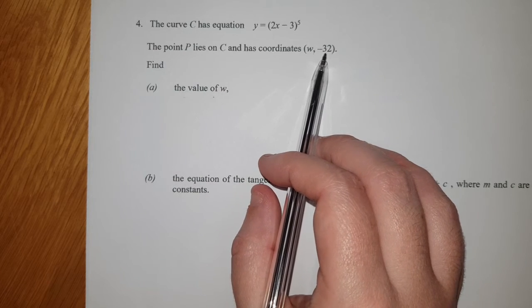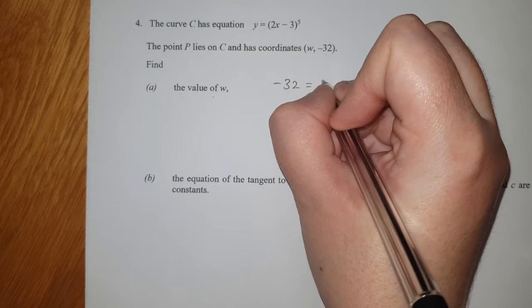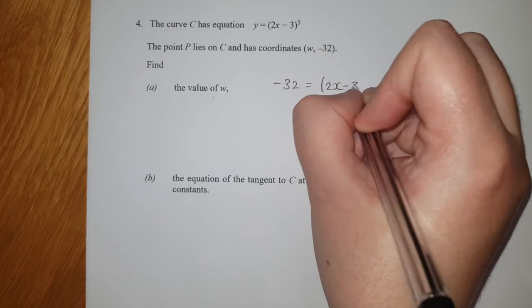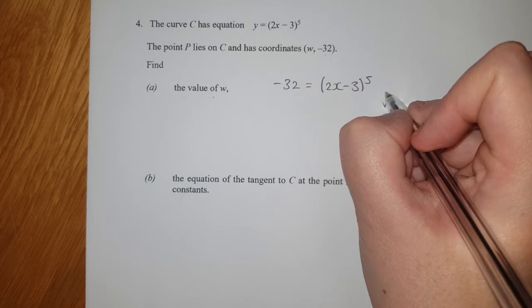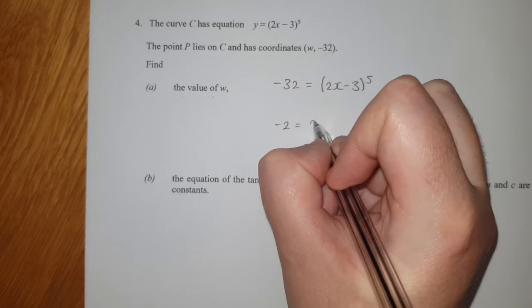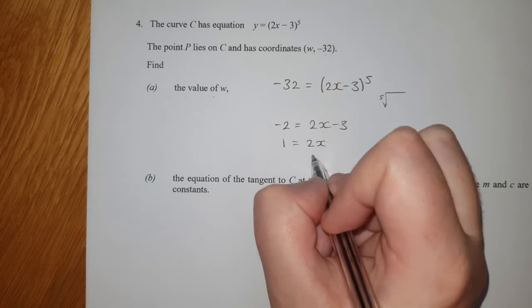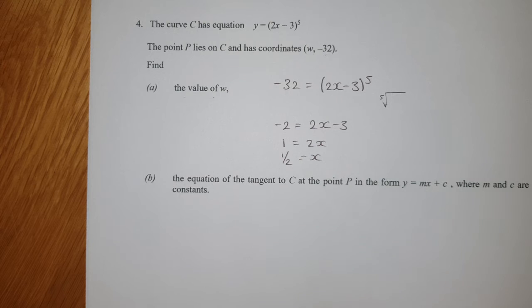Well, I know that y is minus 32, so I get minus 32 is equal to (2x minus 3) to the 5. If you take the 5th root of both sides, you're going to get minus 2 is equal to 2x minus 3, in which case 1 is equal to 2x, so x equals a half.